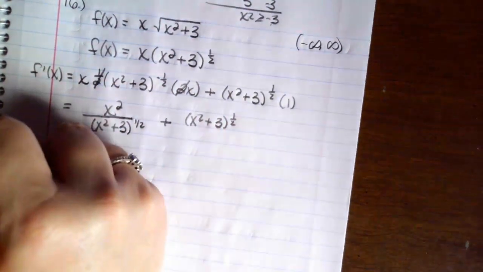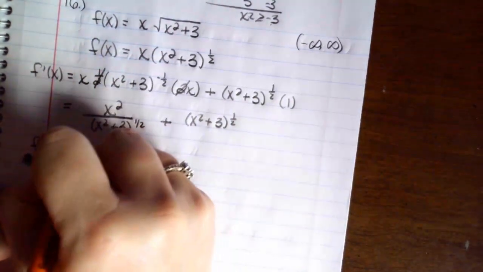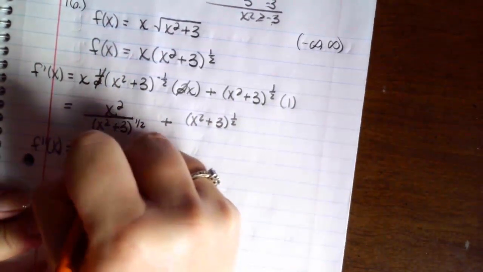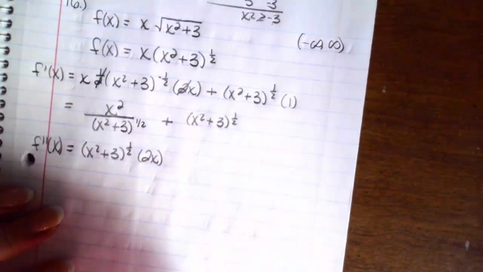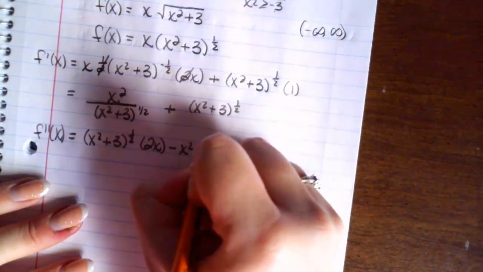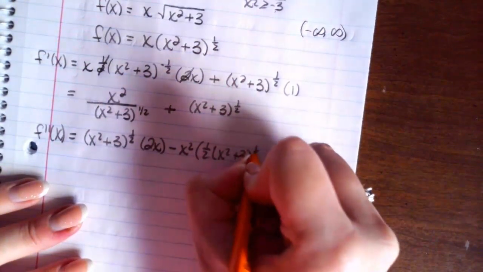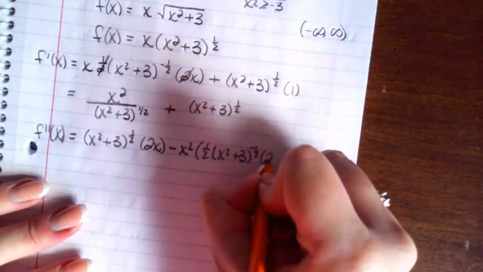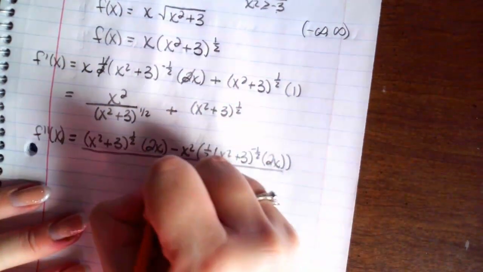So I have my second derivative is the bottom times the derivative of the top minus the top times the derivative of the bottom all over the bottom squared.